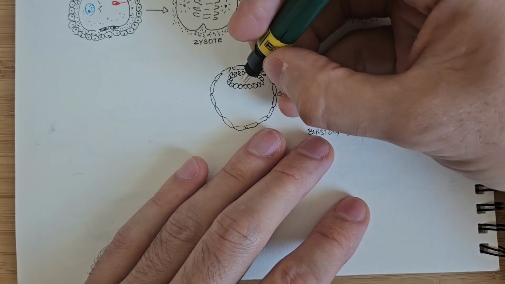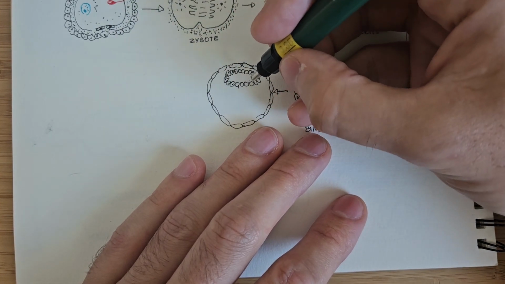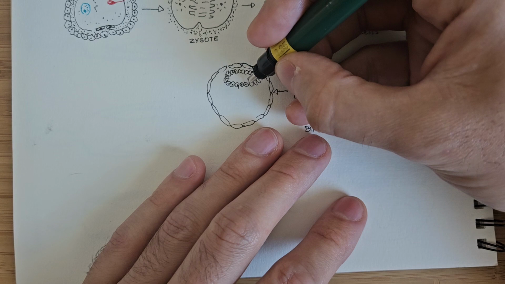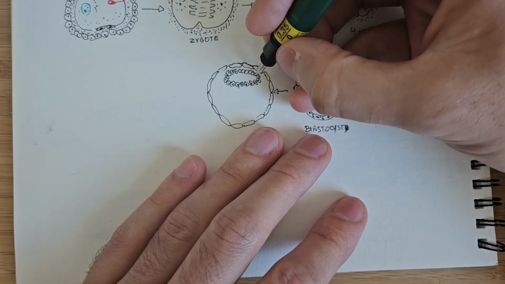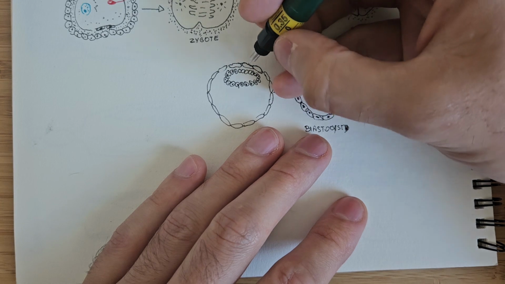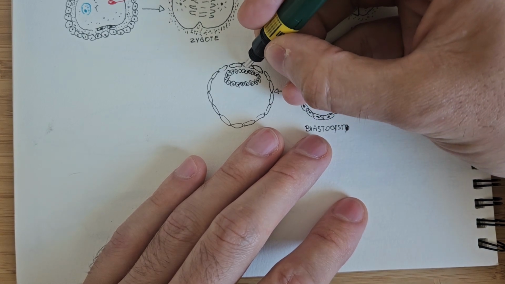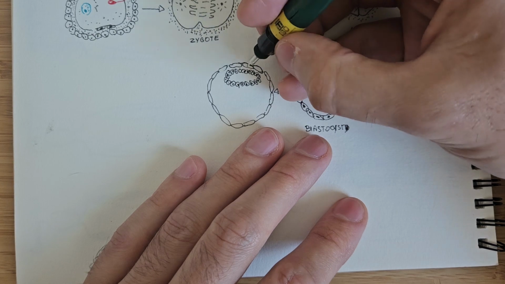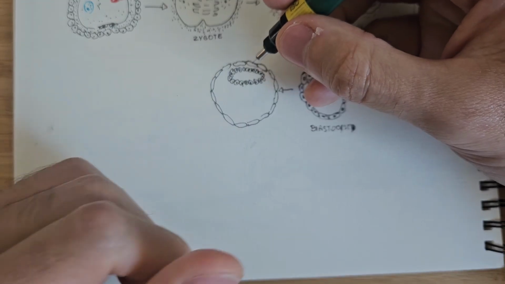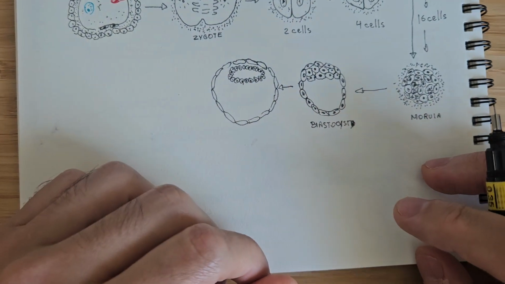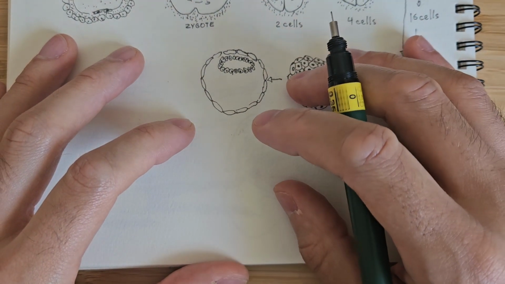Around 1 week after fertilization, you will notice that a small cavity will appear within the embryoblast, and this will become the amniotic cavity, which is where the baby will eventually float in the womb. And the base of this cavity is lined with columnar cells.